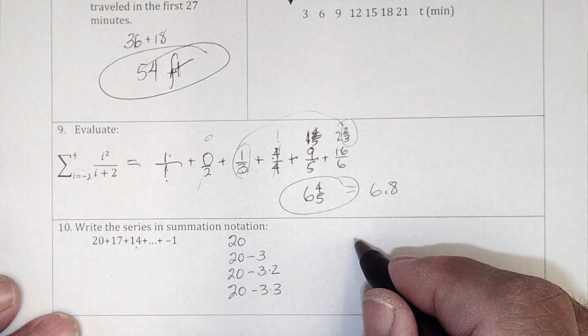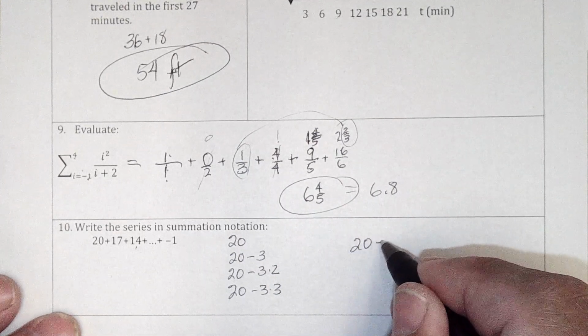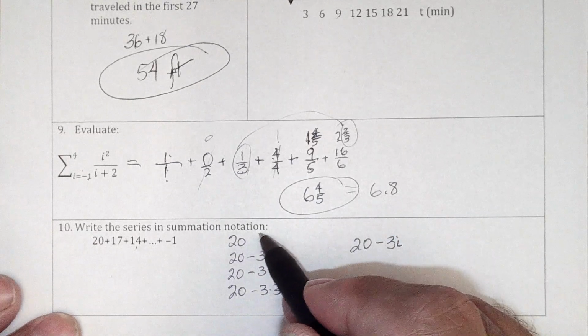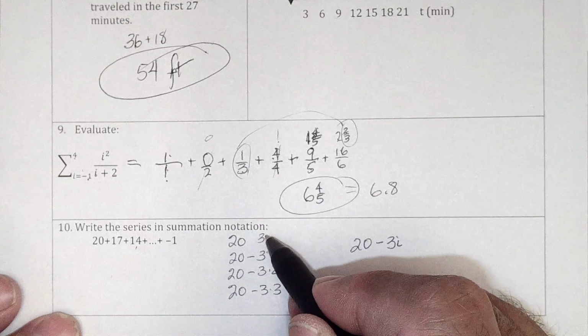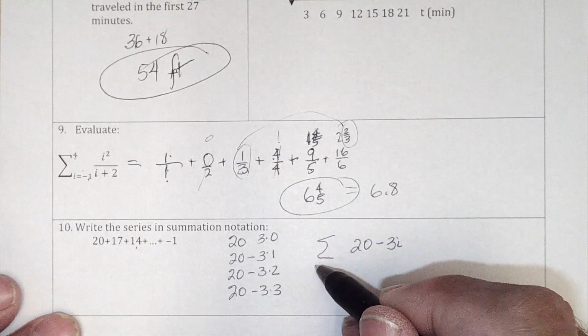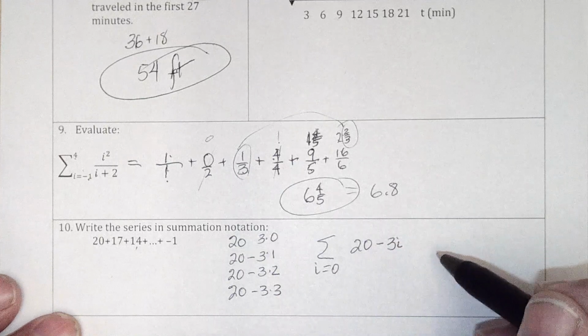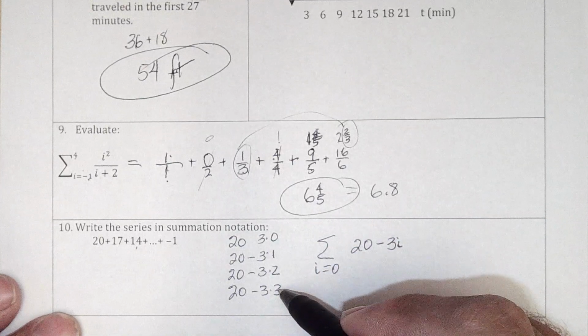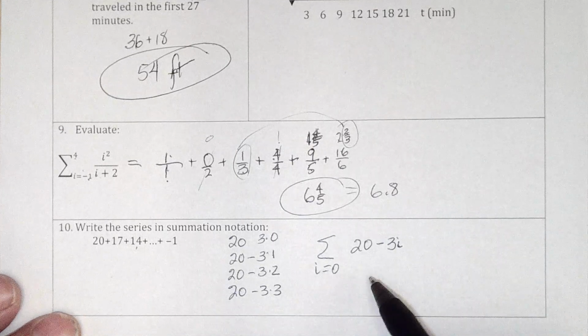And so it must be 20 minus 3 i's, and this one was 3 times 1, and this is 3 times 0. So I might as well just make I start at 0. So I subtract no 3's, then 1 3, then 2 3's, and 3 3's, up until I get to the end.